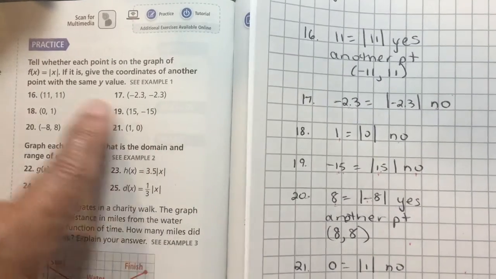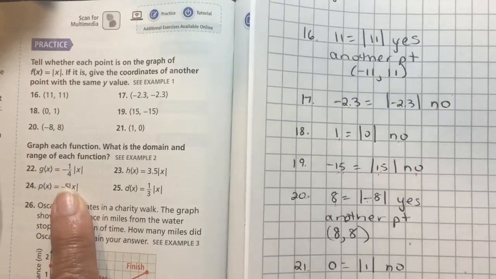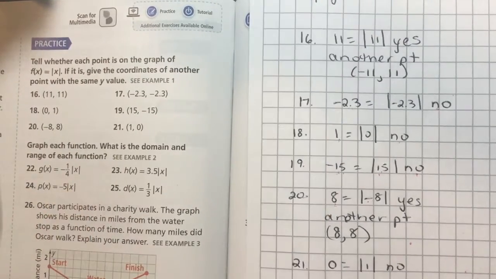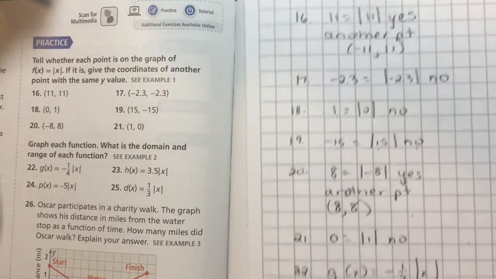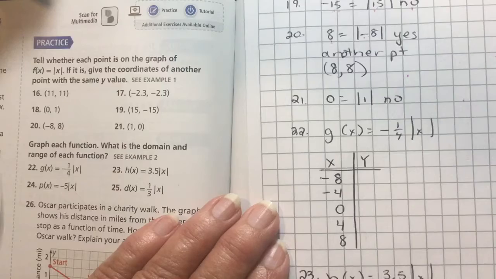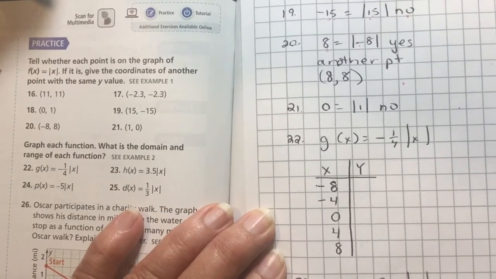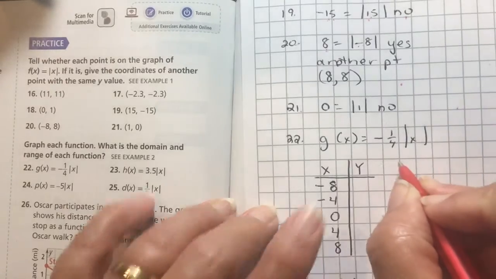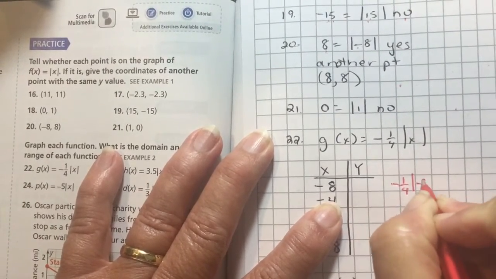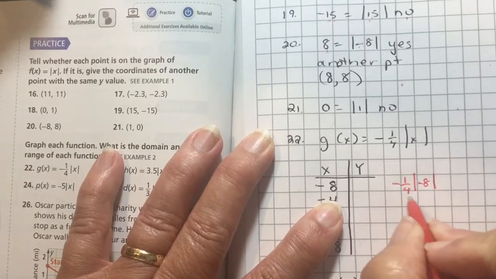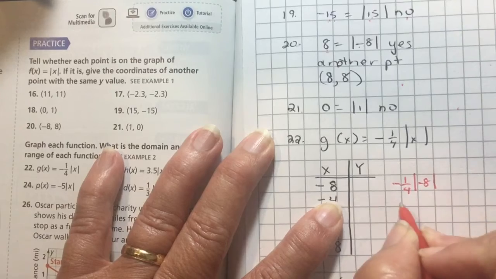Okay, these next 4 questions are graphs. For 22, the easiest thing to find fourths of are multiples of 4: 4, 8, 12, etc. So for the points, I chose to use negative 8, negative 4, 0, positive 4, and positive 8. So for the y, negative 1/4 of the absolute value of negative 8, that's just going to be a fourth of 8. Negative 1/4 of 8.